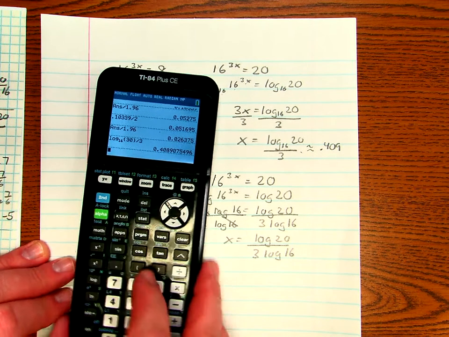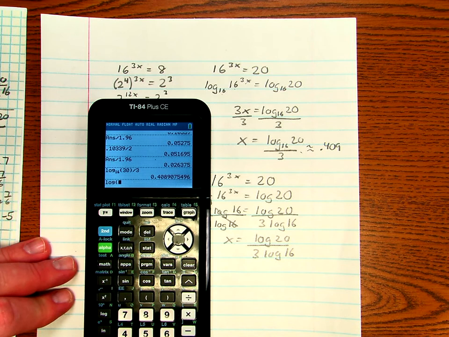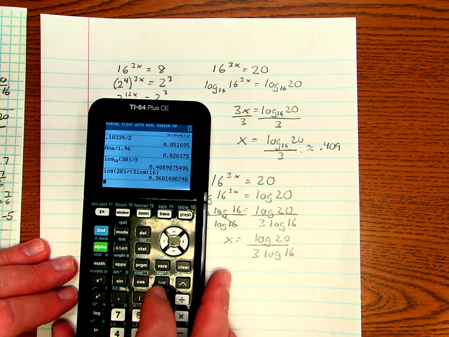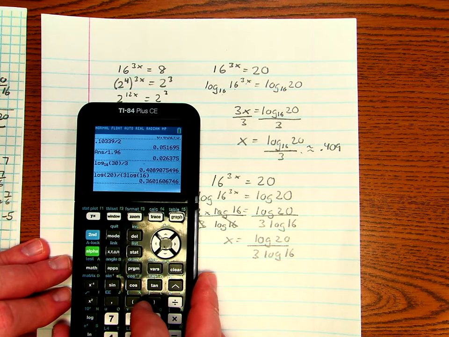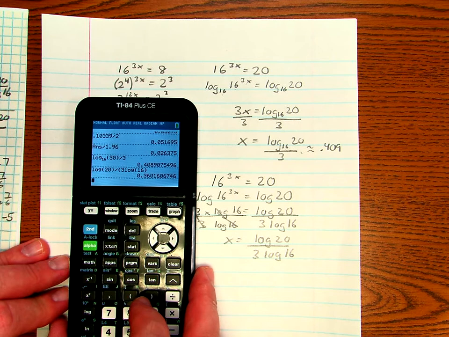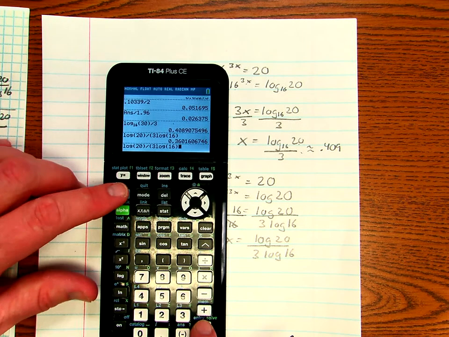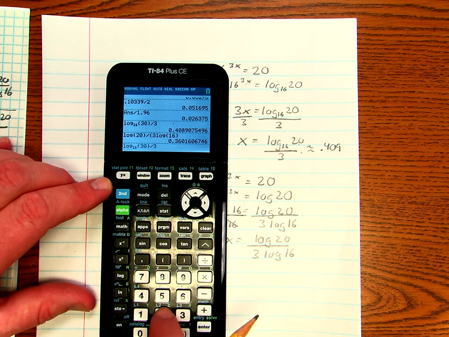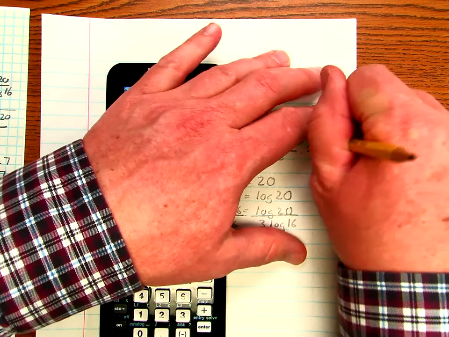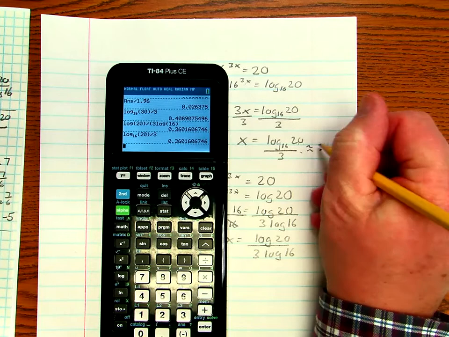Typing in like this would be log of 20 divided by, and we got the whole quantity, 3 log of 16. And obviously something went wrong. What happened here? Oh, I typed the first one in wrong. Go back and fix that. Clearly they should be the same thing.